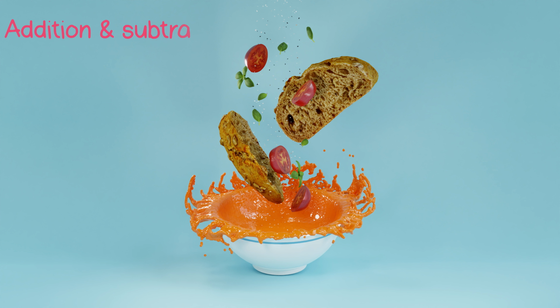So addition and subtraction. I'm going to be mainly sticking with addition, but the same rules apply to subtraction. And just like before, there are patterns or tricks to look out for. So what do we have to look out for in addition and subtraction questions? We just have to check if our denominators match.